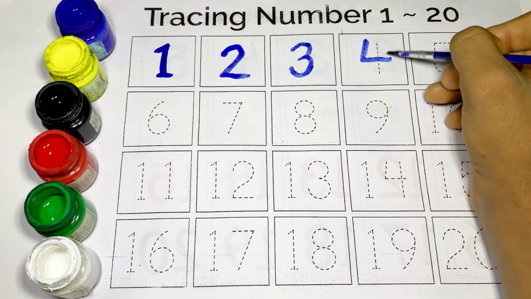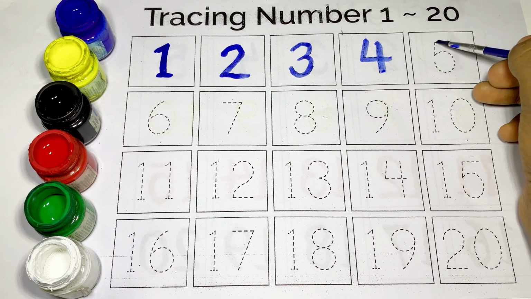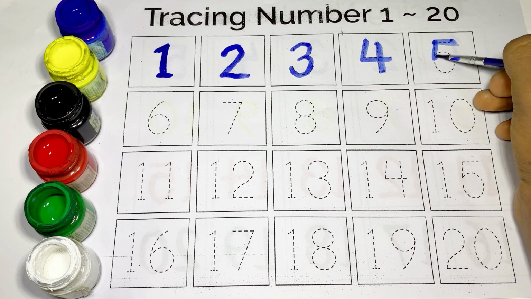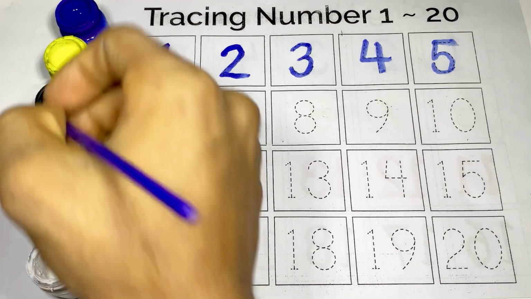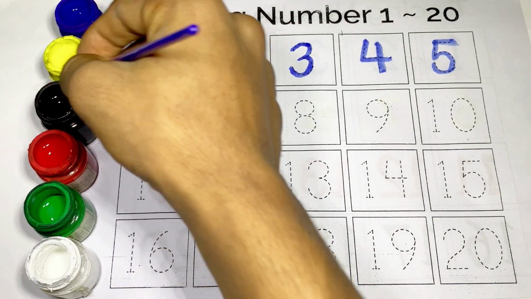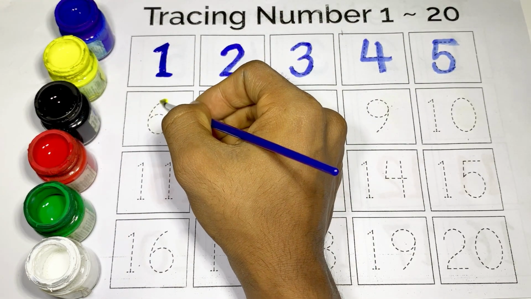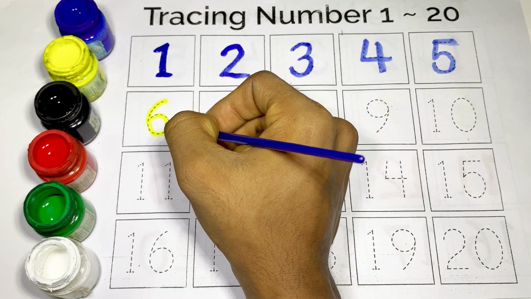4. F O U R, 4. 5. F I V E, 5. Next 6. The color for 6 is yellow color. Yellow color. S I X, 6.